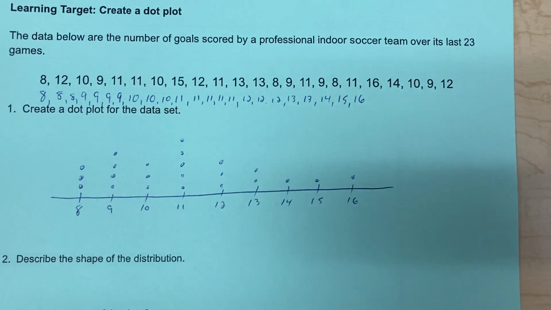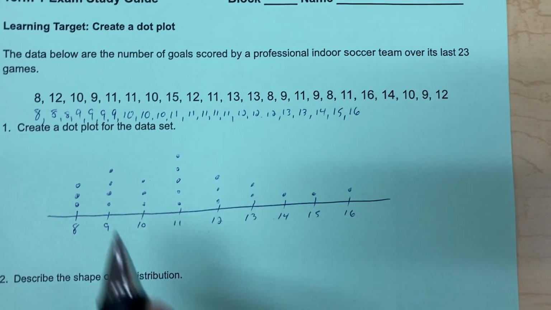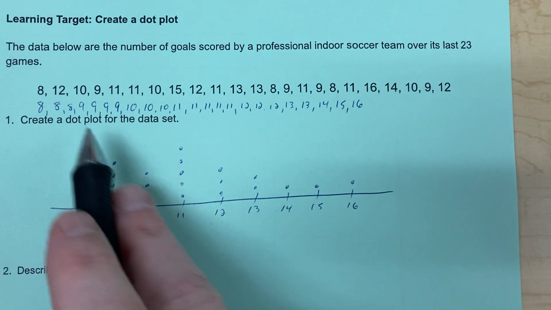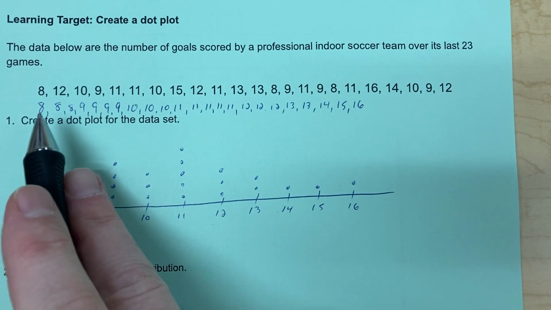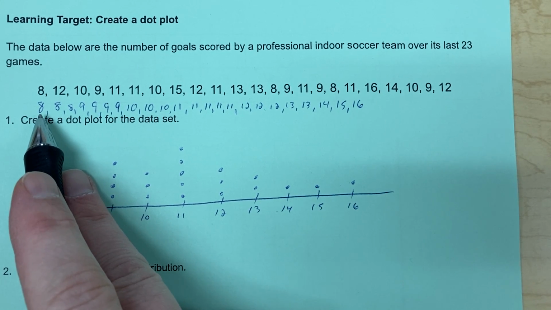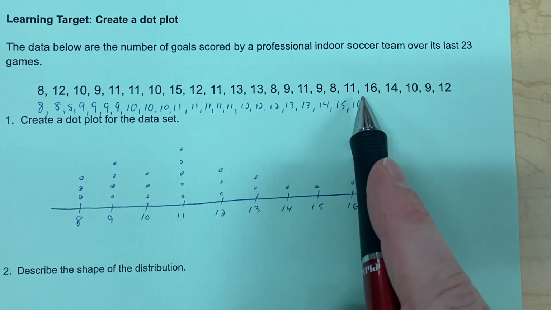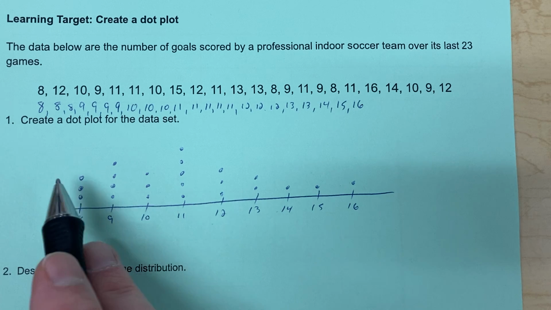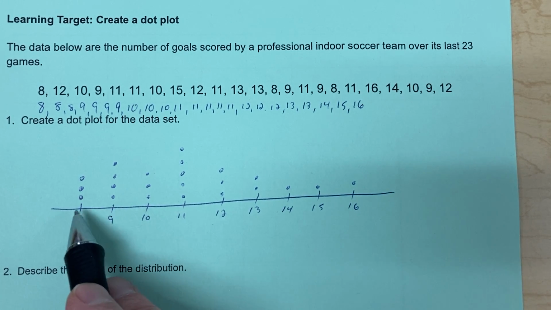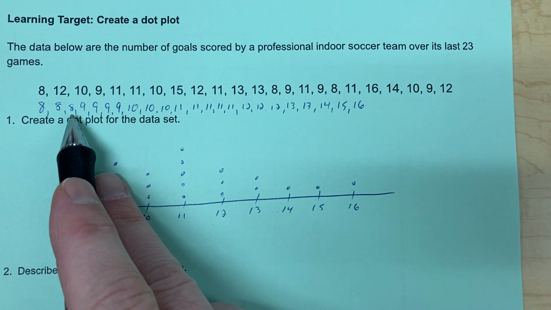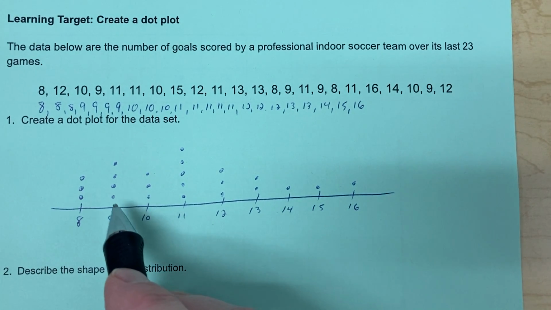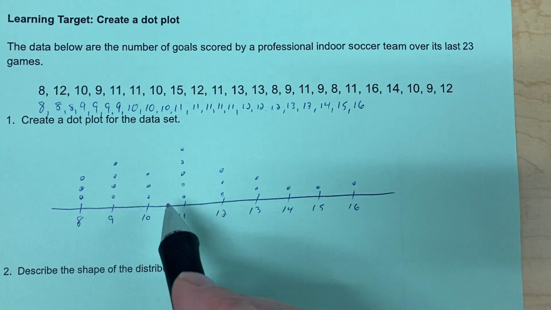All right, these are the answers to our first term 1 exam review, and they give us 23 numbers here, and they ask us to create a dot plot. So you don't have to do this for the dot plot, but I put them in order for what we'll be doing later on. And then it was easy for me to write these numbers down and put a dot for each one. So there's 3 dots for the 8, 1 for each one of them, 4 dots for the 9, 1 for each of those, and so on.